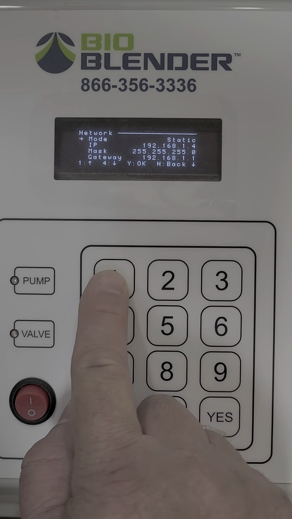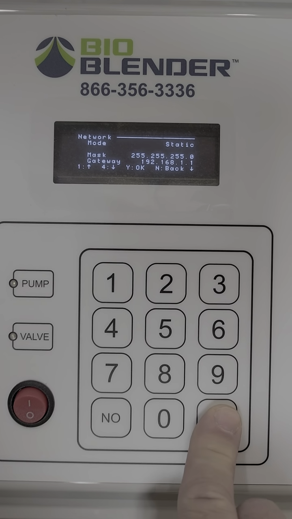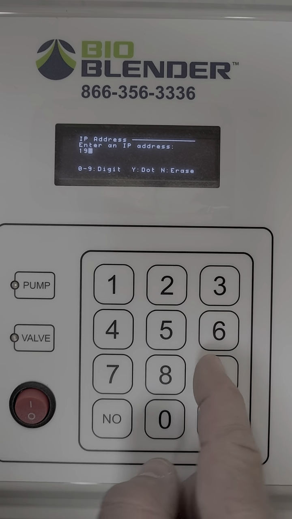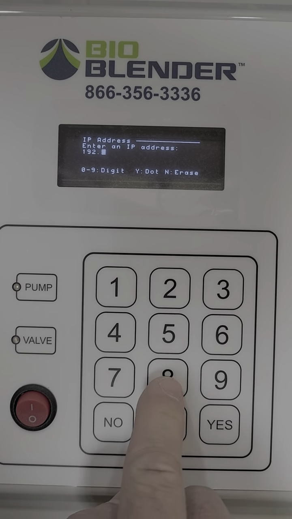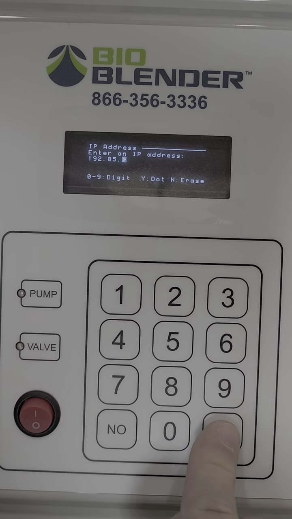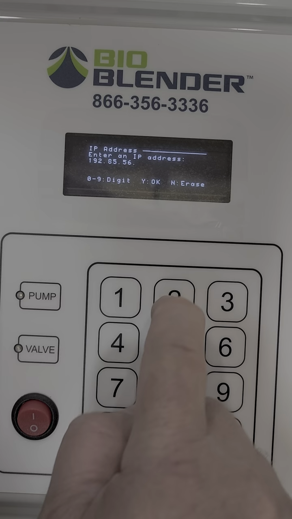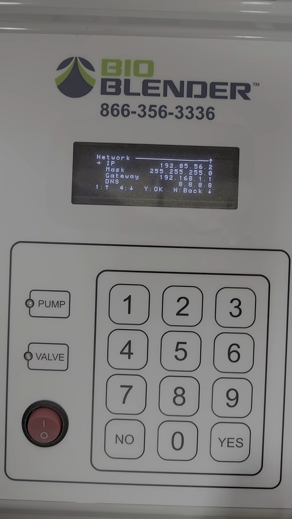I want to keep being in static, but if I want to change the address, I just scroll down to IP, hit yes, and now I can enter whatever number I want it to be. Yes is a decimal point. So there I'm putting in 192.85.56.2, save it.